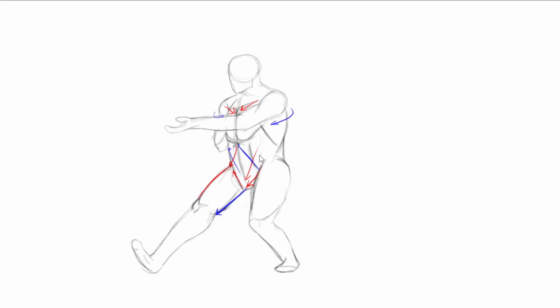And then we continue with that same activation in the torso. External oblique here, activated. Internal oblique here, activated. And then internal oblique relaxed here and external oblique relaxed here. Back is still rounded. Relaxation in the trapezius, maybe some activation in the serratus anterior and the pecs.